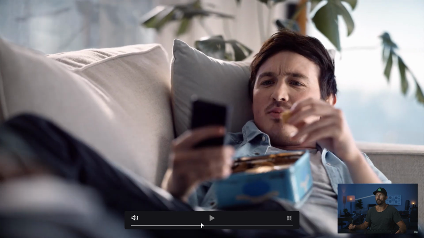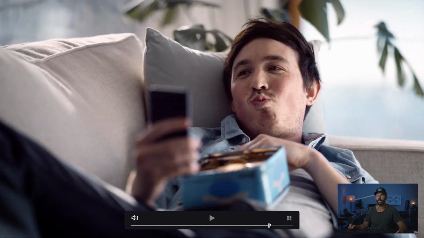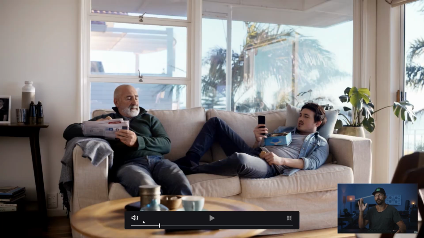Okay, that is going to do it for this one. Never match anything, just make it look nice and don't care about the levels.